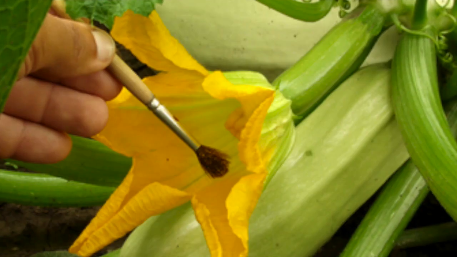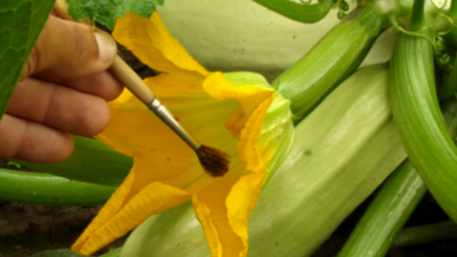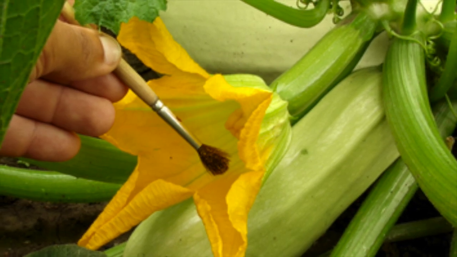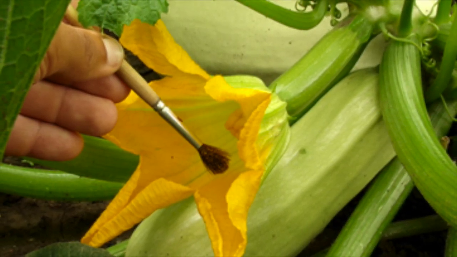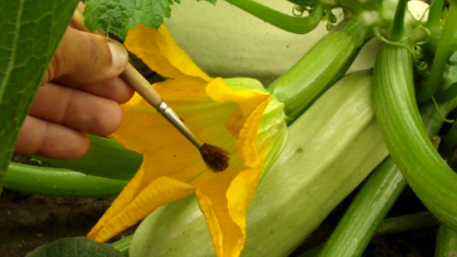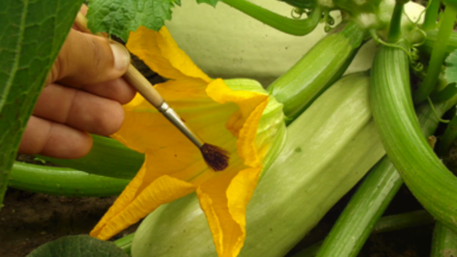Now with the decline of the honeybee and bumblebee population, some gardeners feel it may be necessary to pollinate their squash and zucchini plants by themselves. It's simply done with a paintbrush by dusting some of the pollen from the male flower onto the female flower part.